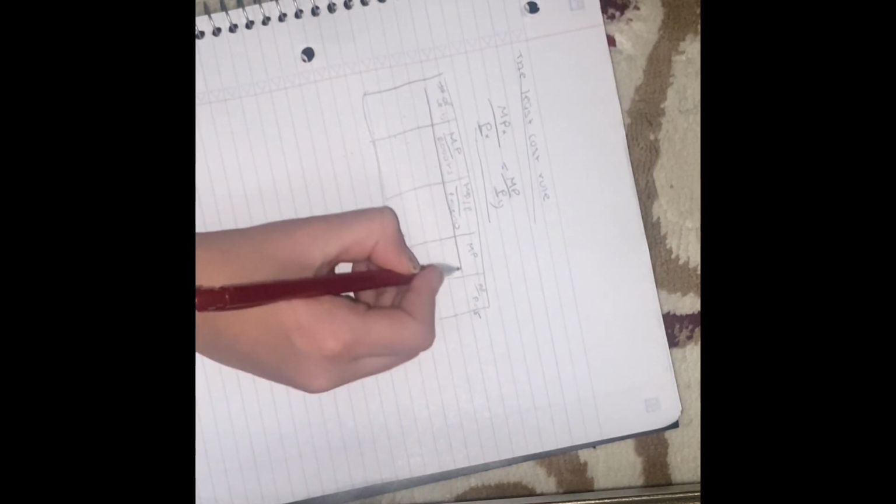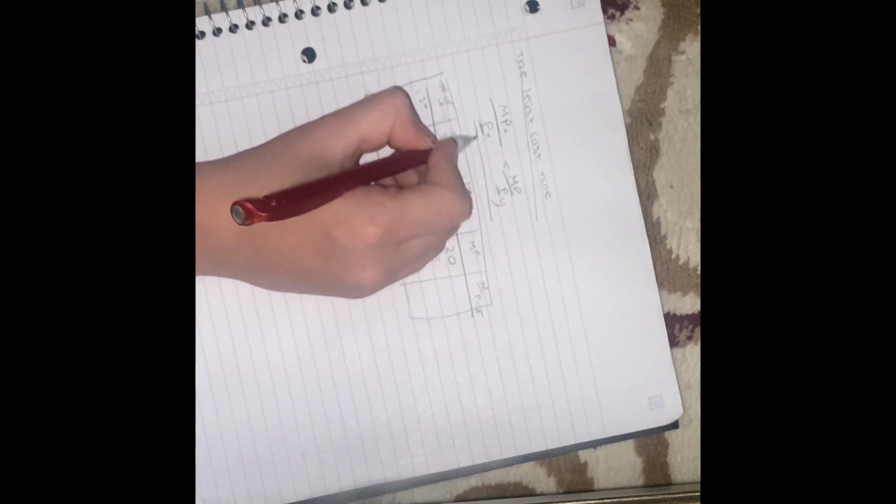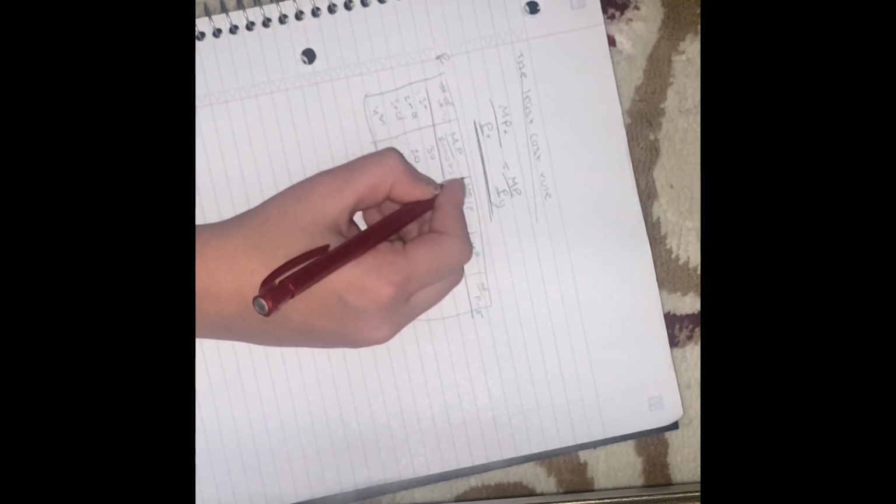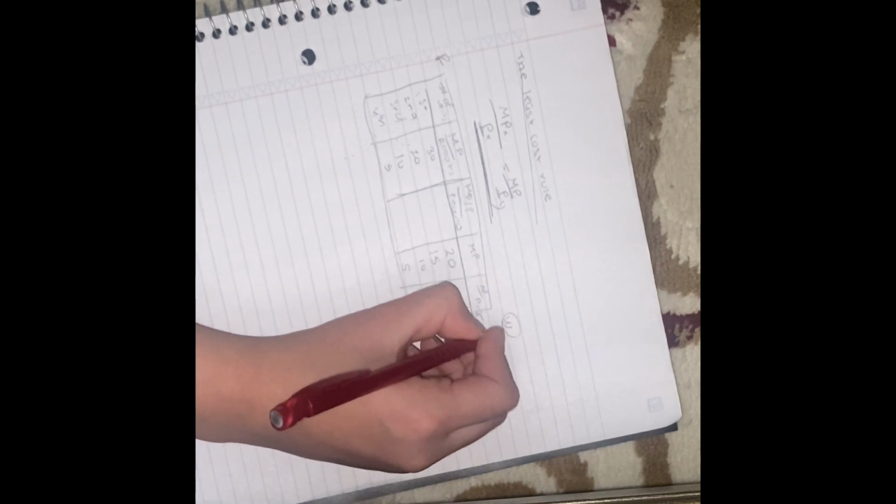Okay, so now we have our labels. Now our job is to use this formula over here to figure out the marginal product over price for both robots and workers. These both are for robots, and these both are for workers. Okay, so how do we calculate that?